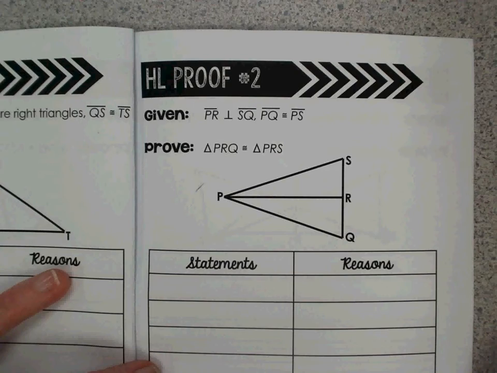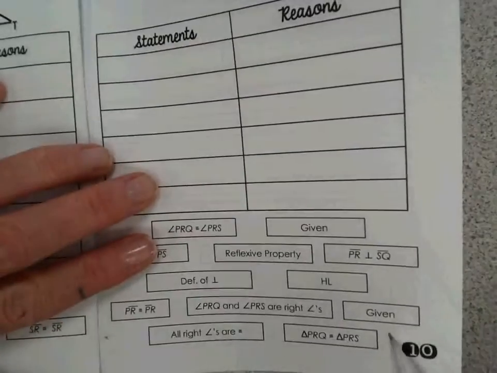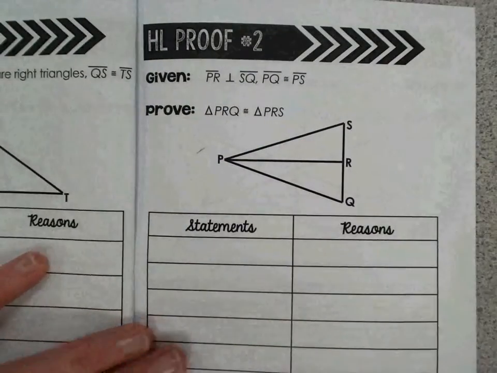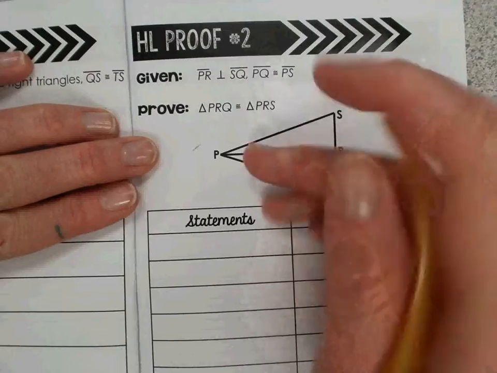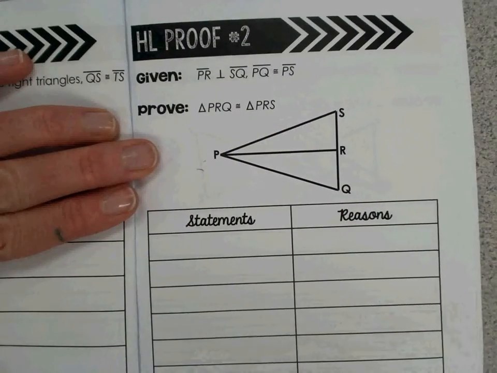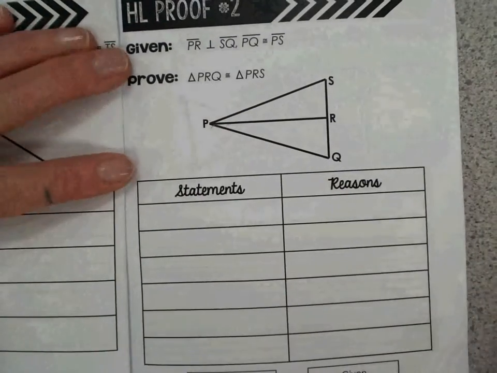We're continuing with our proofs booklet on page 10, the hypotenuse leg, or HL, proof number 2. You can pause this video now and try to work out this proof, and then play the video to check and see if you put everything in the right spots, or follow along with me.